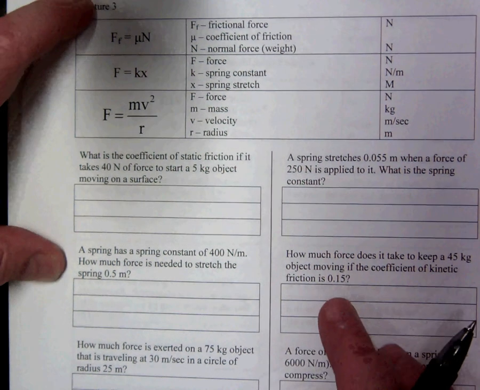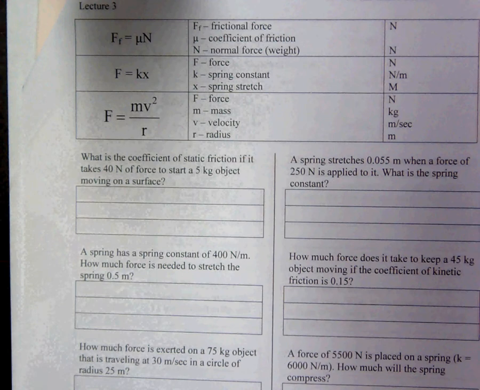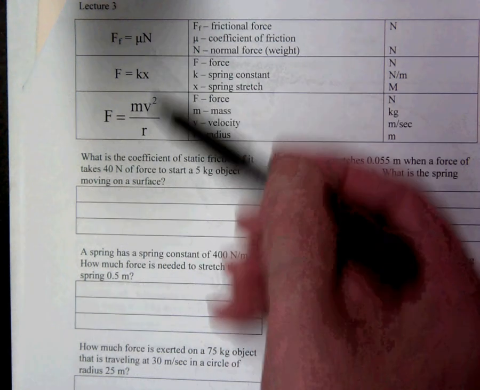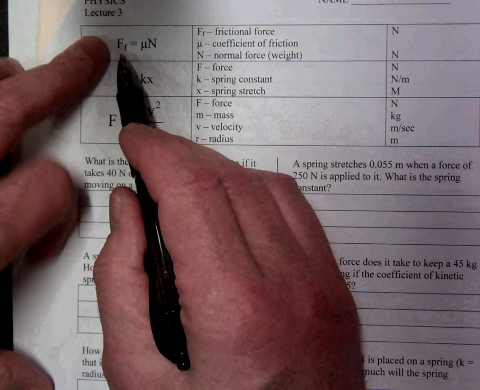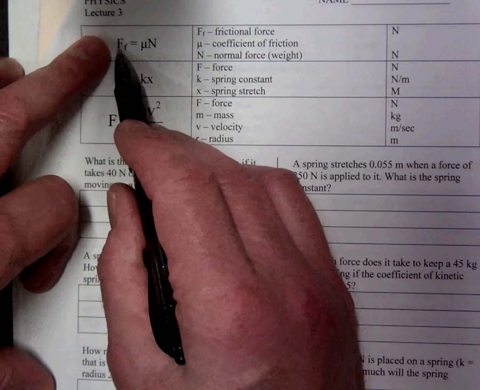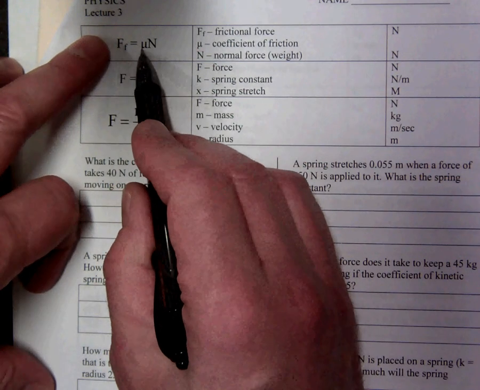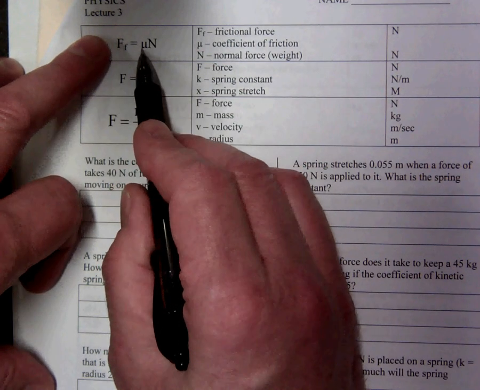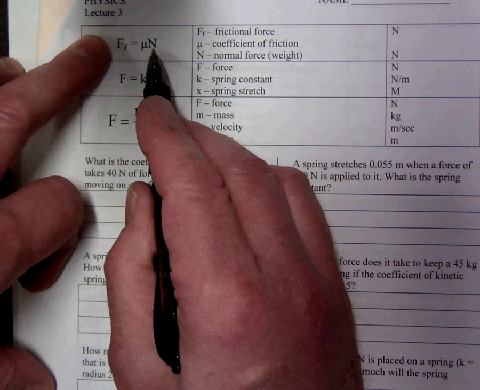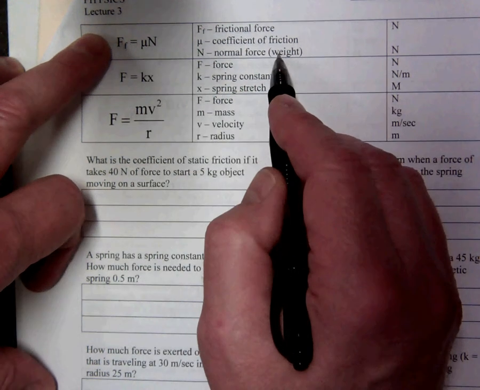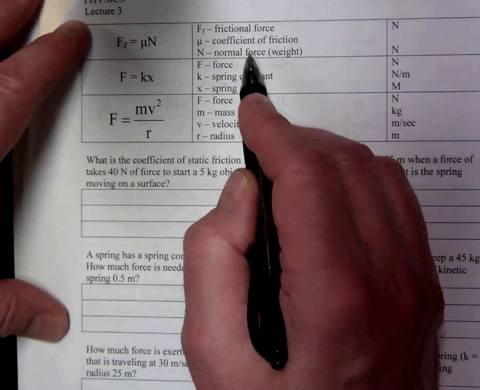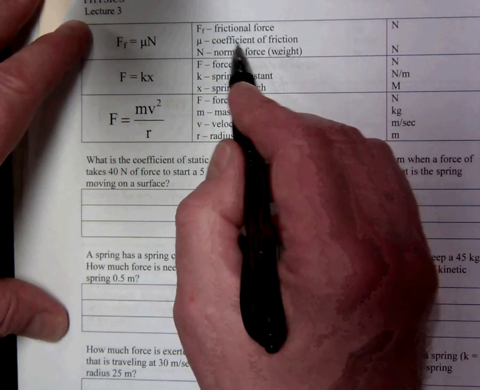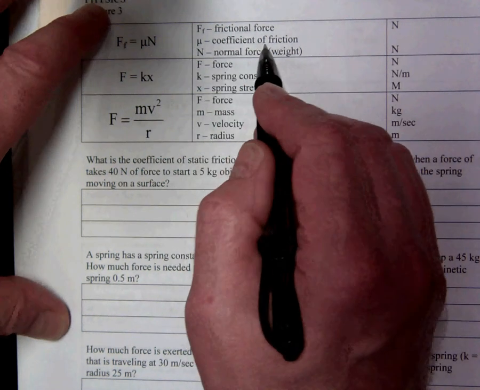Welcome to Lecture 3 for Newton's laws, and today we're going to look at three different equations. The first one is to find the frictional force, that's F sub F equals mu. Now this is mu, the Greek letter mu. And this is your normal force, which is the weight, as you remember from your free body diagrams. You see force is in newtons. Now the coefficient of friction has no units.